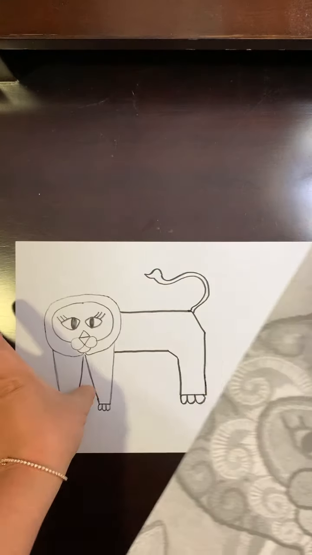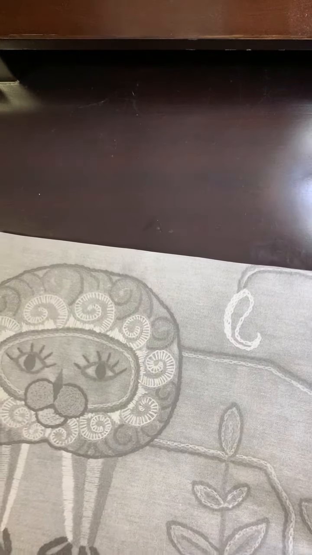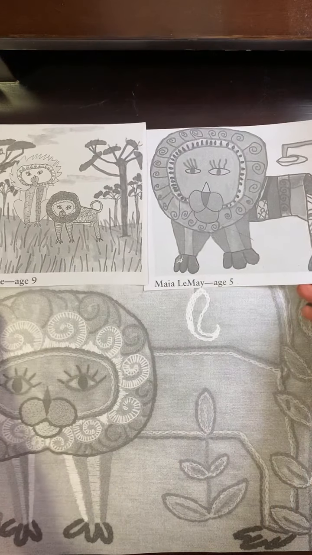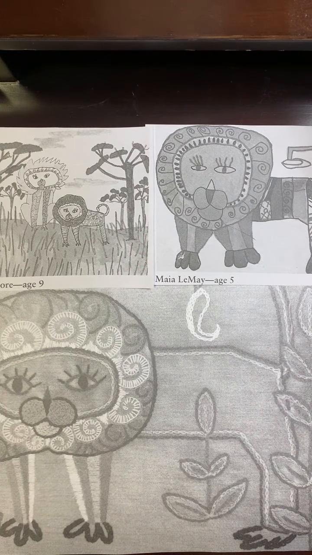I'm going to make a Seesaw assignment for this, and I'm going to put all of these pictures onto Seesaw so you can look at them and get ideas from them. Okay? I look forward to seeing your lion drawings and artwork, and we will continue this next time.